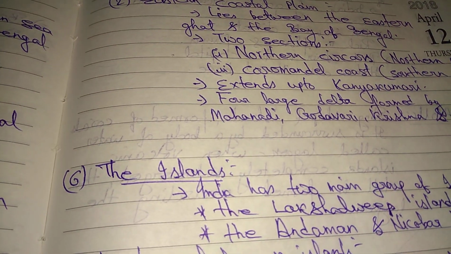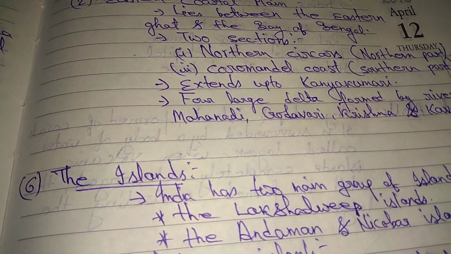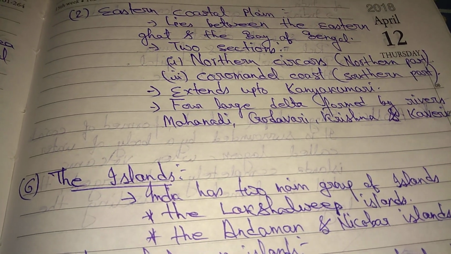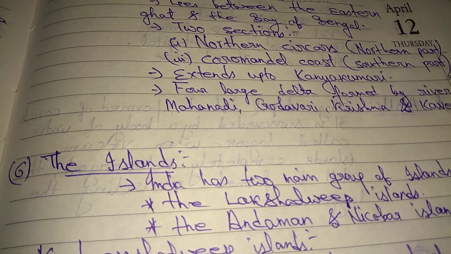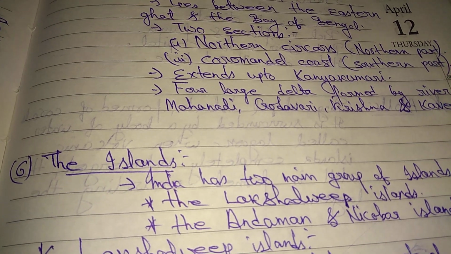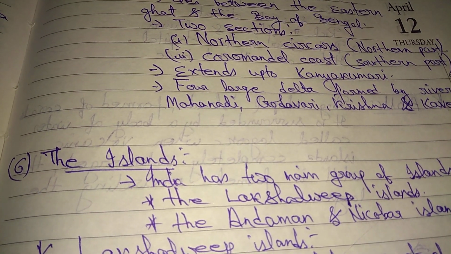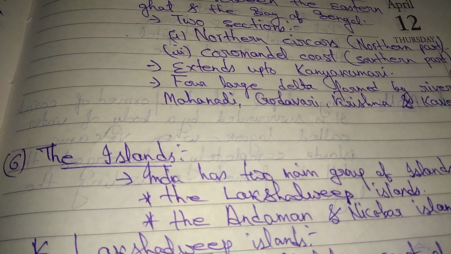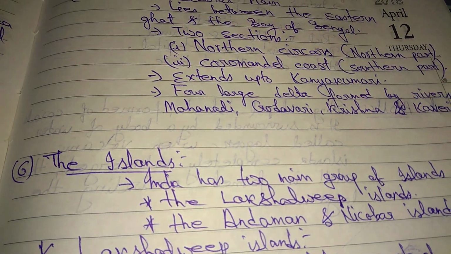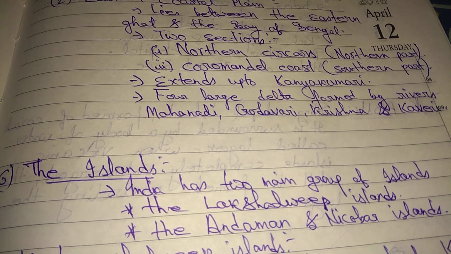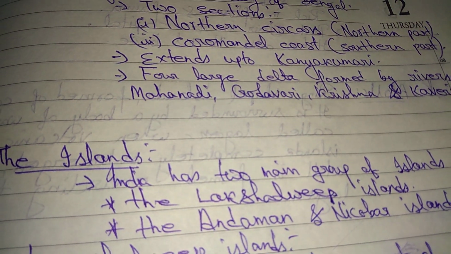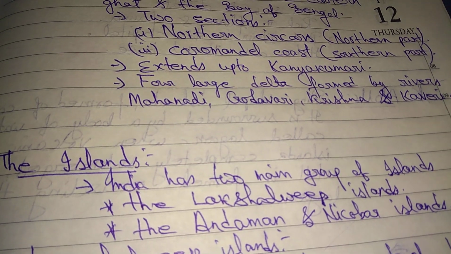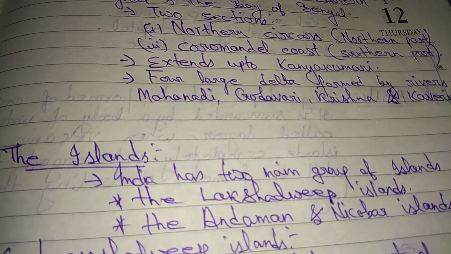They are wide and level plains in comparison to the Western Coastal Plain. This Eastern Coastal Plain is wider. It extends from Bengal to Kanyakumari. It also has four deltas formed by the rivers Mahanadi, Godavari, Krishna and Kaveri. Even Lake Chilika and Lake Pulicat are the important saltwater lakes on the coastal plain.